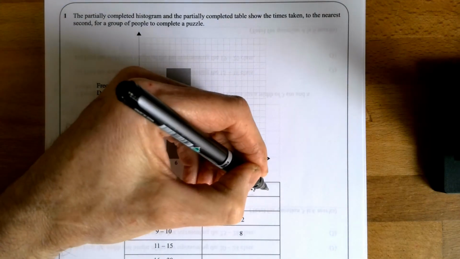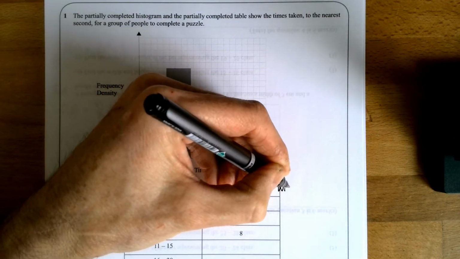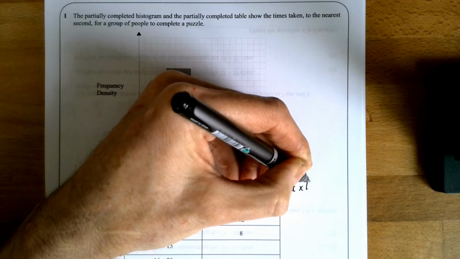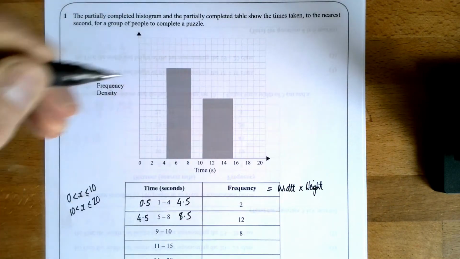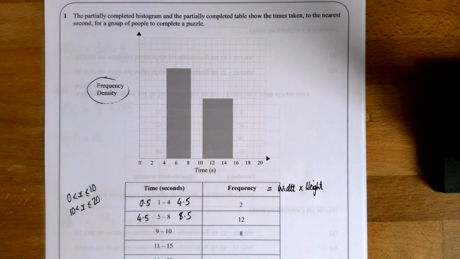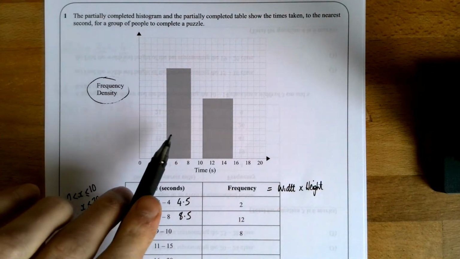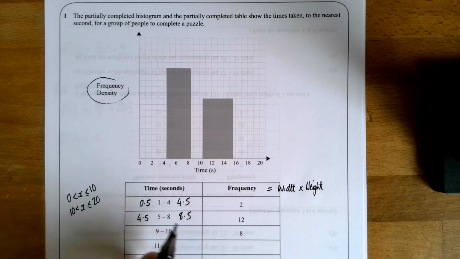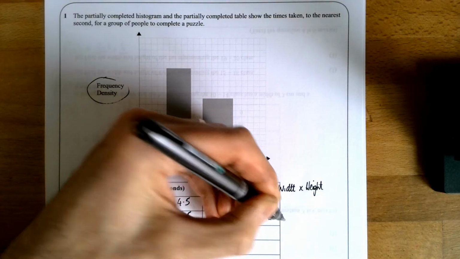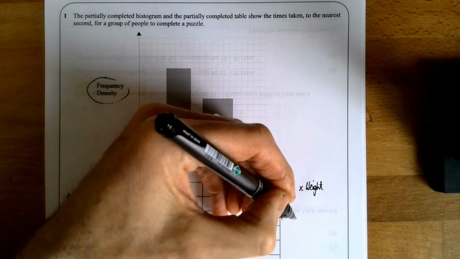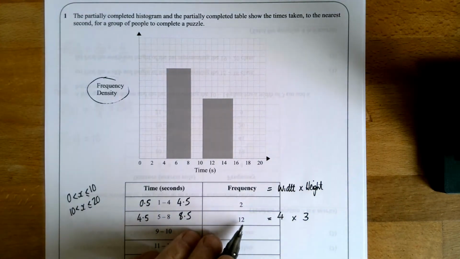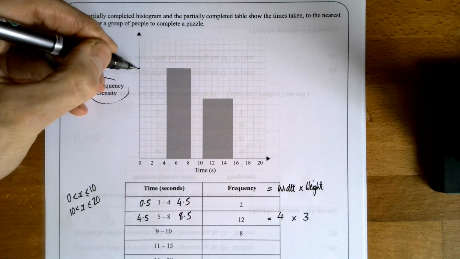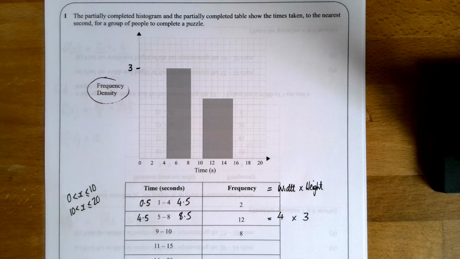So the frequency needs to be our area, so we need to consider the width and the height of those bars, and the height, if you remember, is referred to as frequency density. They've drawn for us the second bar. So the second bar doesn't have a width of 3, it actually has a width of 4, from 4.5 to 8.5. So that means its height has to be 3 if its area is going to be 12. So that means that that is 3.